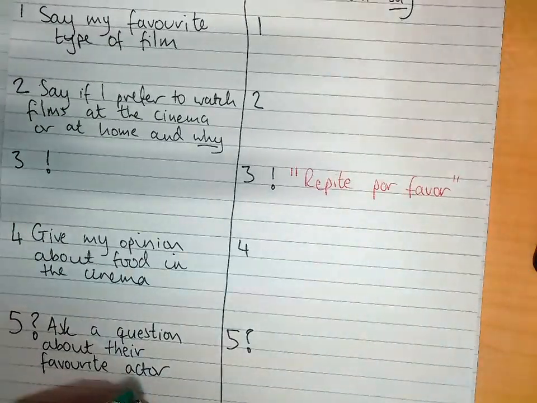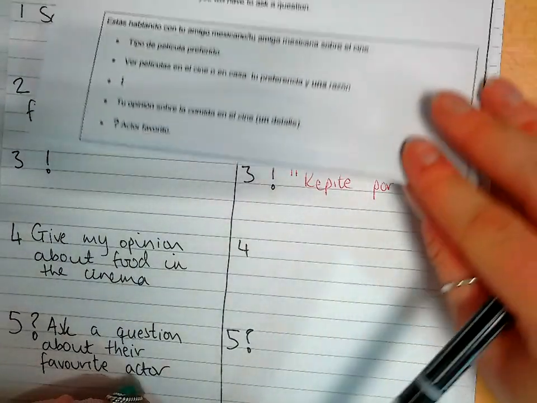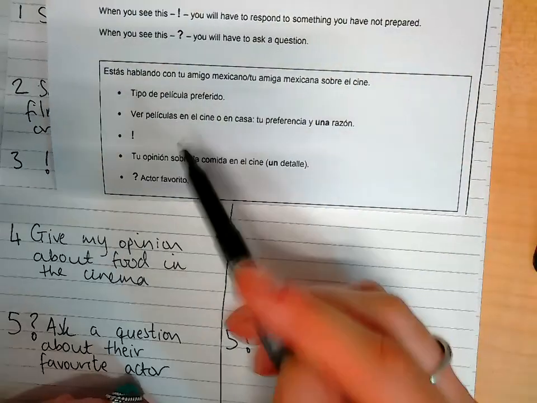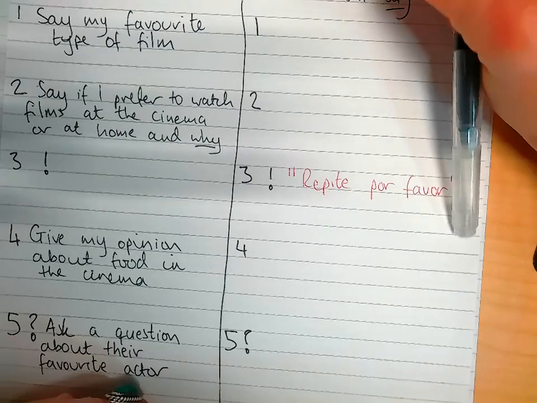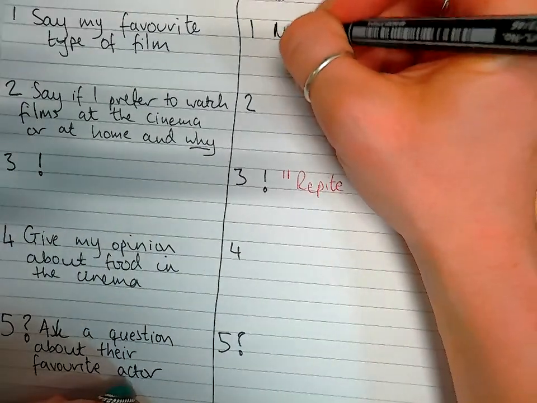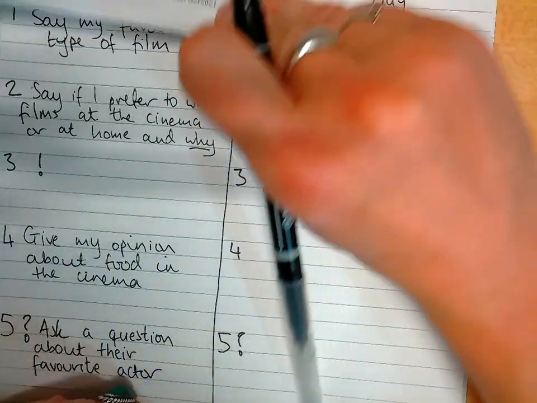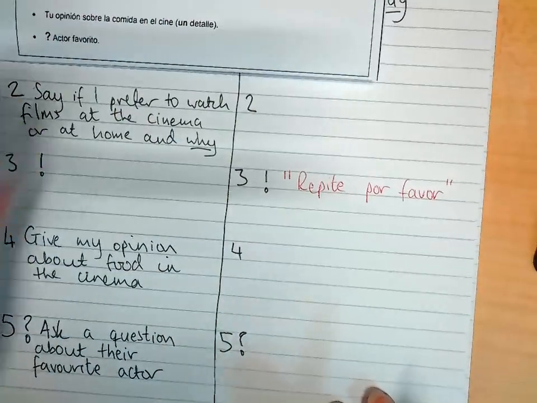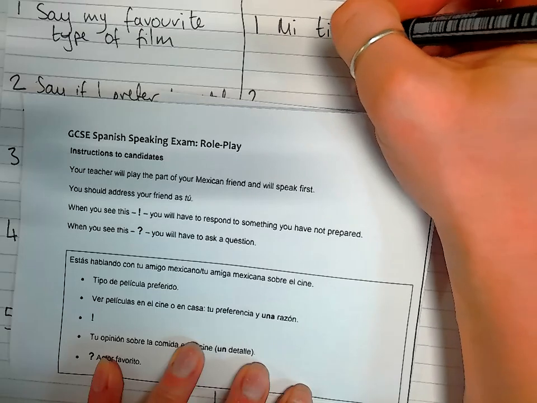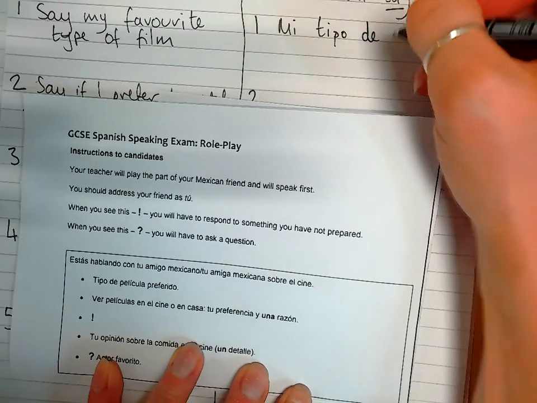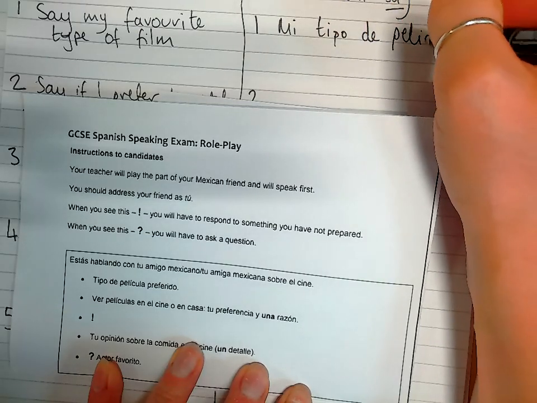So, for number 1, I need to say my favourite type of film. This is a really nice bullet point here because we can simply copy quite a lot of the words from the bullet point. So, I'm going to start with my, which we know in Spanish is mi. Then I'm going to copy the words from the bullet point here. Tipo, type, de película o film.